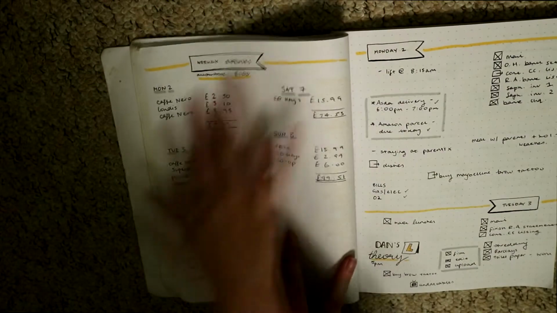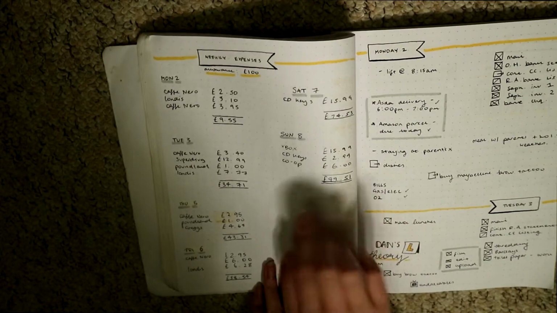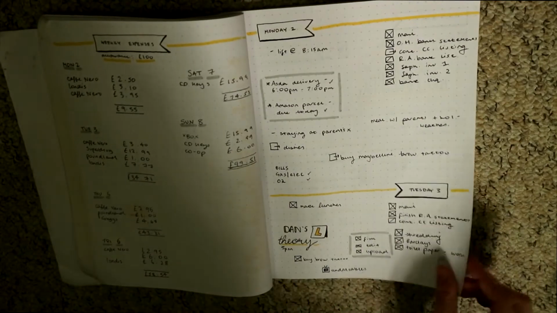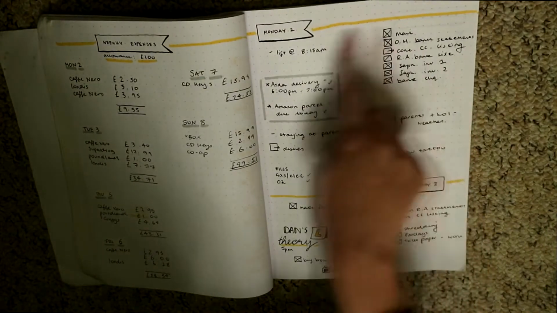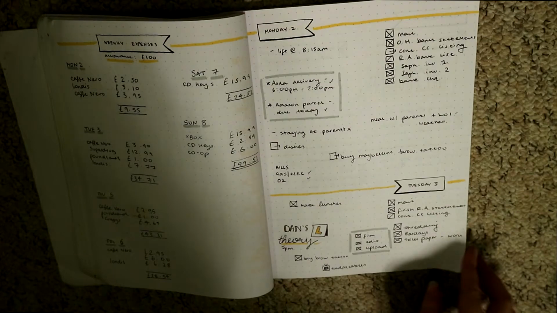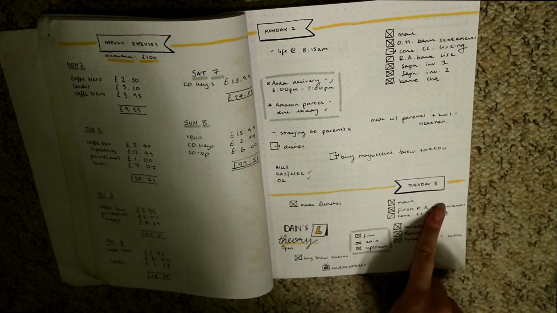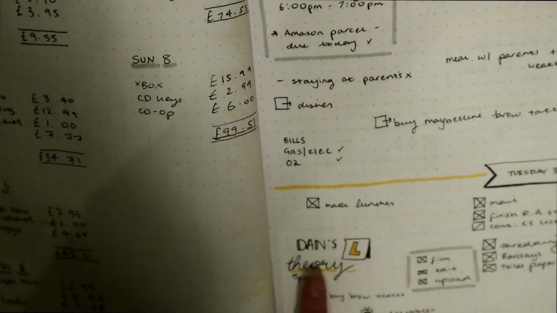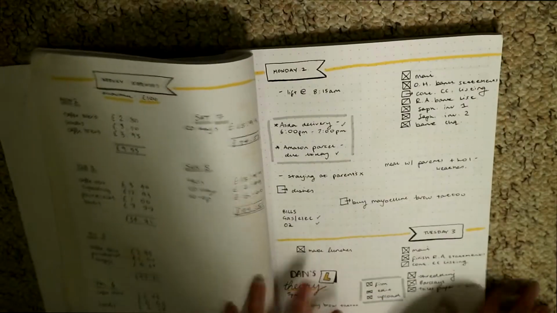And yeah, that's the system I brought in September, and I've just really used it now. It's become a necessity. And on this side, this is where my dailies start. So as you can see, I've just got my text and my usual sort of occasional doodles. Dan had his theory test on this day, so I drew a little doodle and he passed, yay!